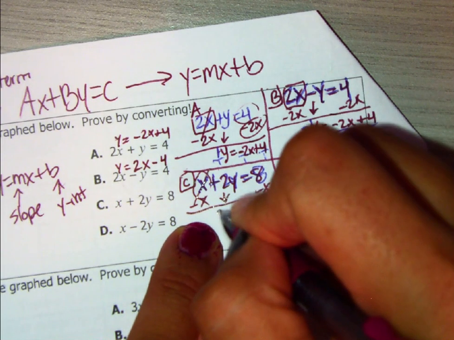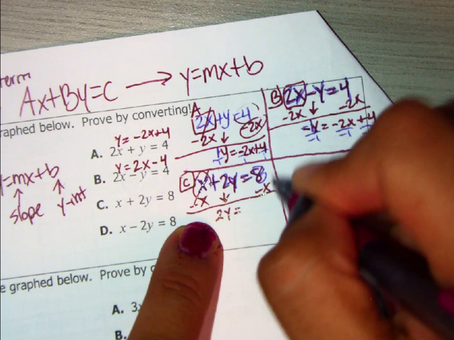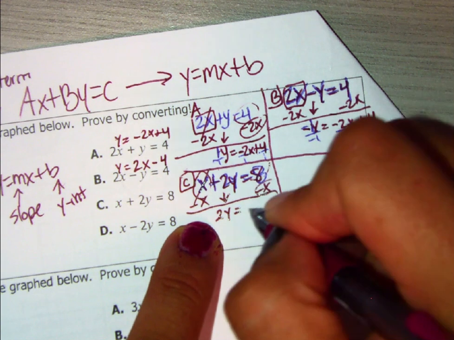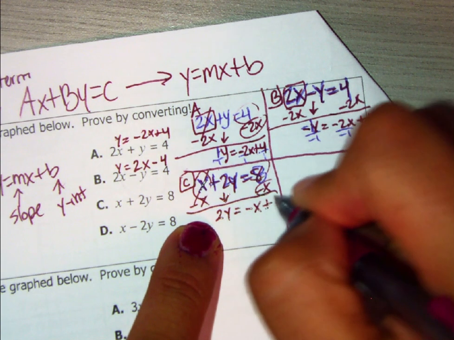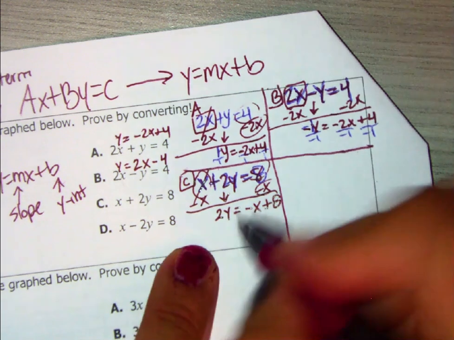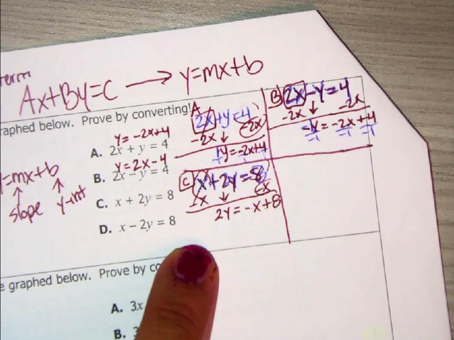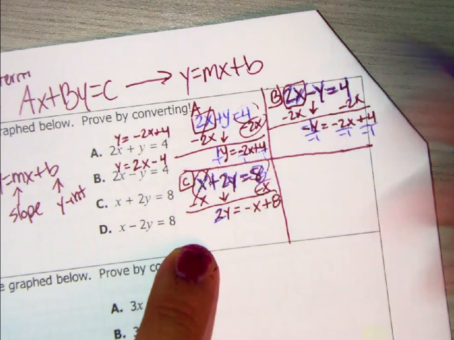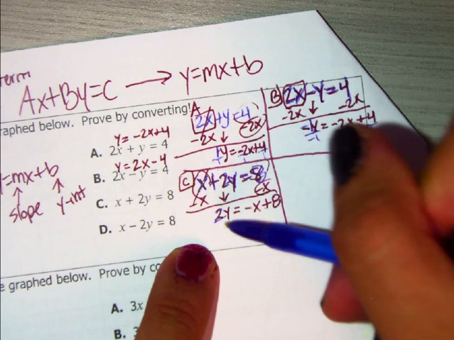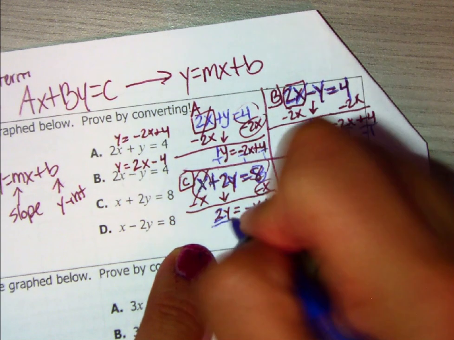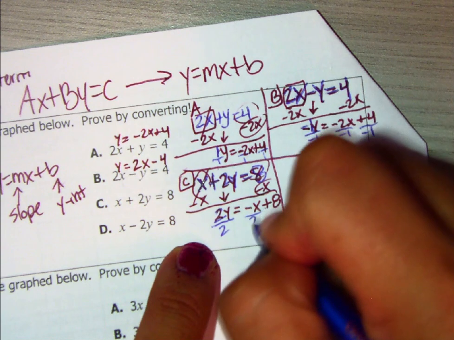So now we have 2y equals, and between these two, we're going to do negative x first plus 8. From there, the coefficient is a 2. So it's add or subtract the x term, divide by the coefficient of y. So we divide by 2.